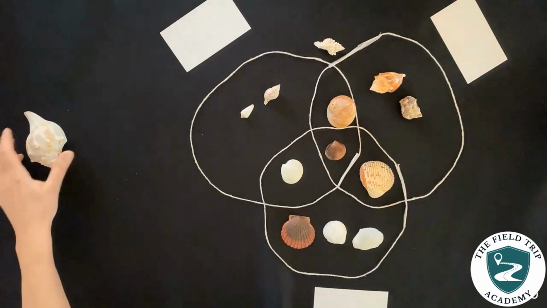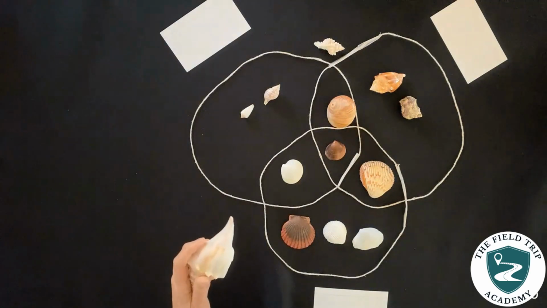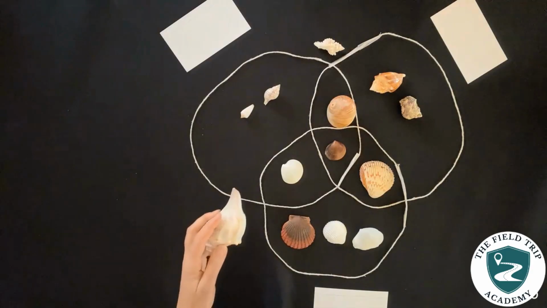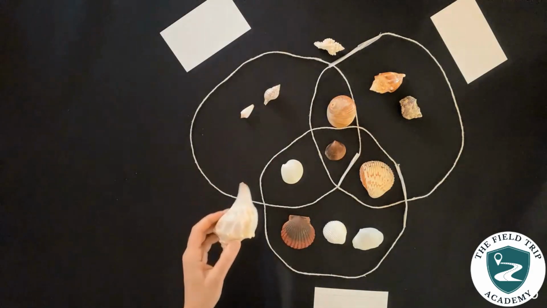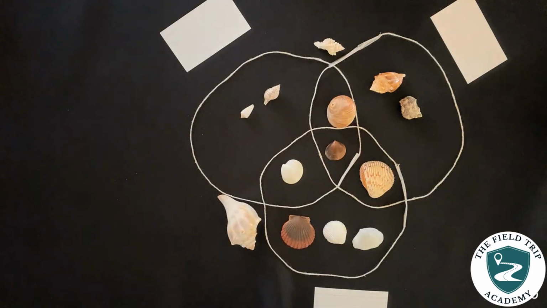Yep, that follows my rule. Oh, okay. And then this one, it's a little bit bumpy also. I think I'm going to put that one on the outside too. That follows my rule.